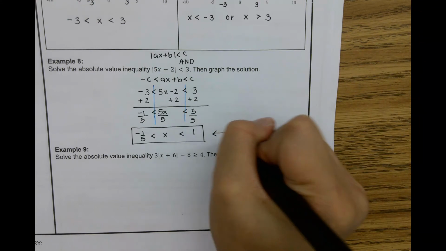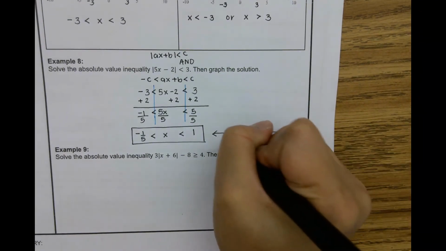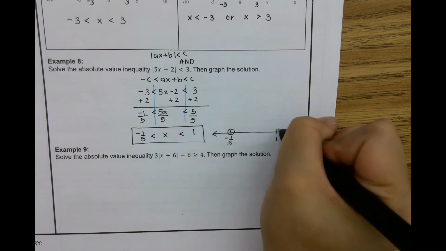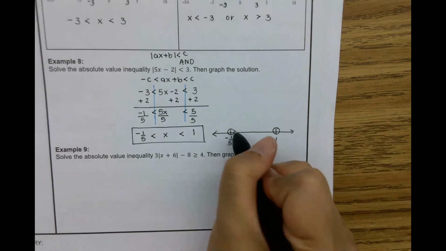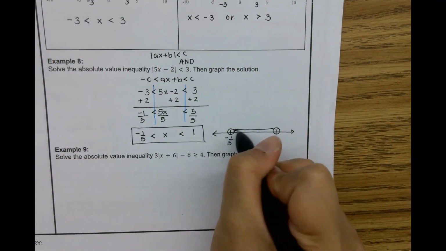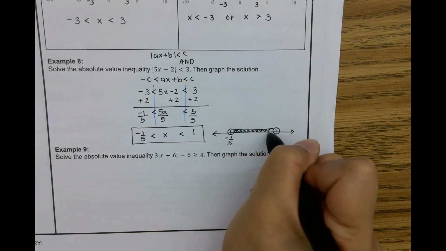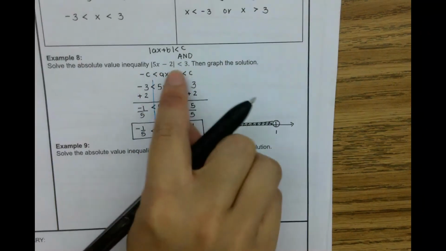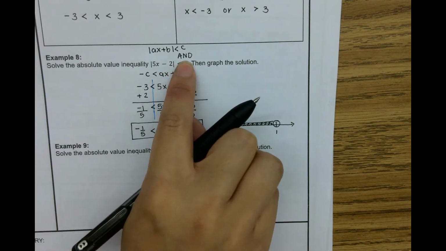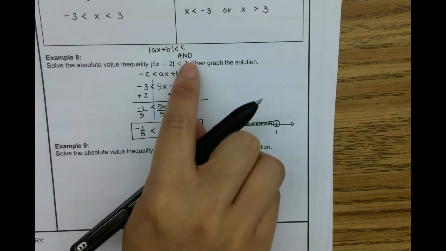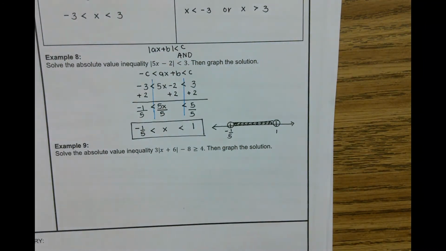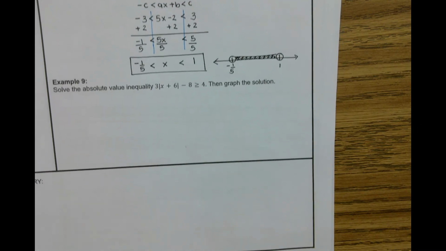And if I were to graph it, negative 1/5 and 1 are both open circles. And here I am shading what's in between. So look, here's my barbell. Again, absolute value less than, that's an and inequality. Less than sounds like and, you hold a barbell in your hand. So let's do the next one.